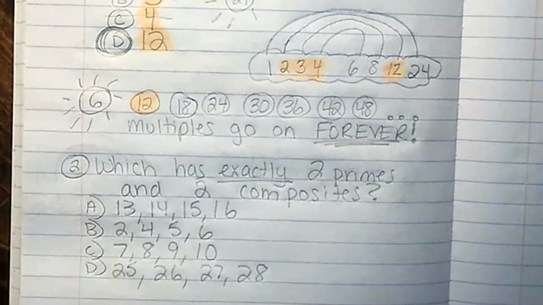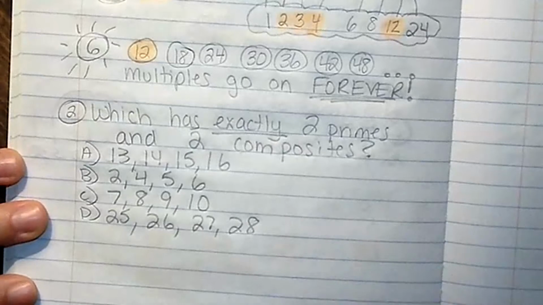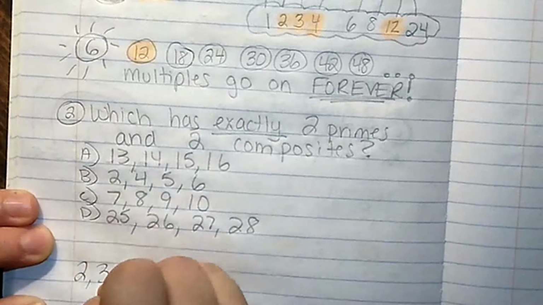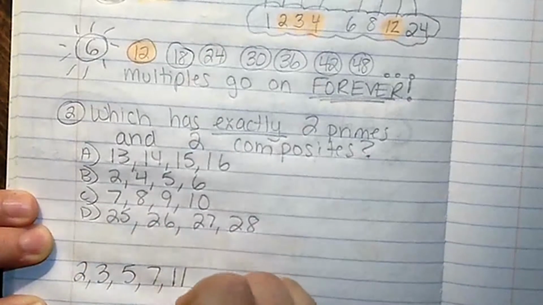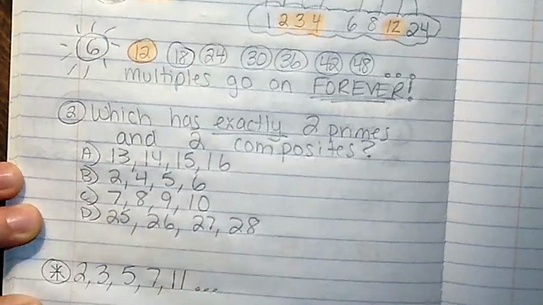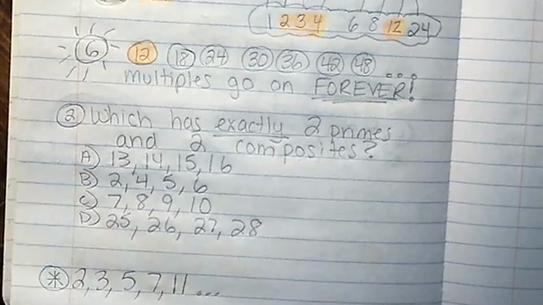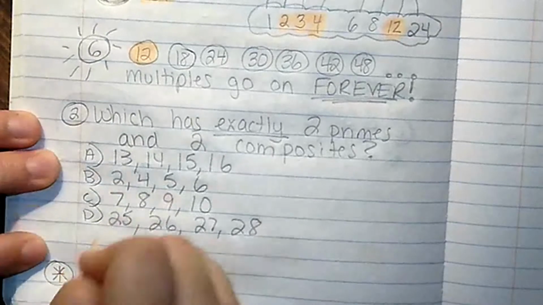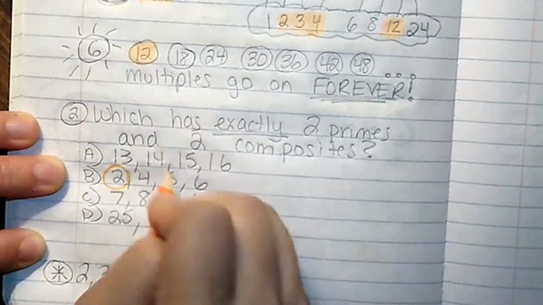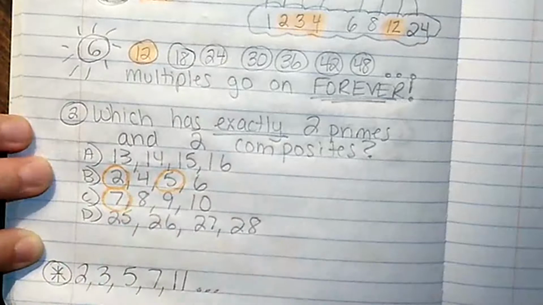I'm starting to remember our song, and I know that the song says 2, 3, 5, 7, 11. So I'm going to write that down. 2, 3, 5, 7, 11. I know these are the starts to my primes. This is from the song. These are all primes. I'm going to circle these numbers that I see. Here's 2, that's prime. Do I see any 3s? No. Here's 5, that's prime. Here's 7, that's prime. No 11. Okay, that helped us a little bit.